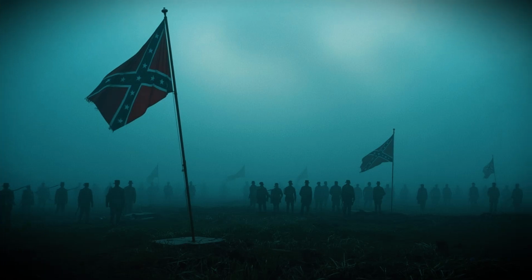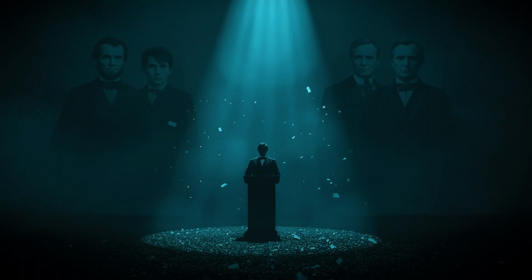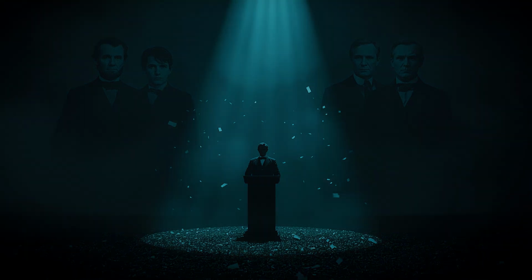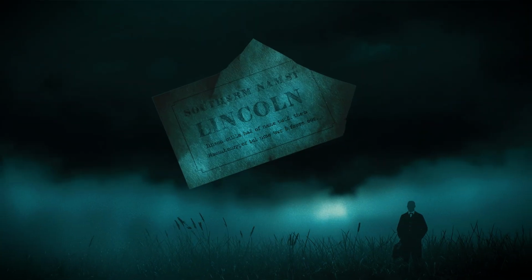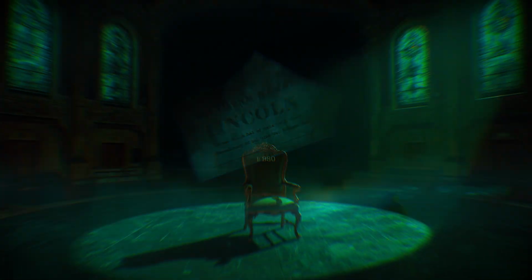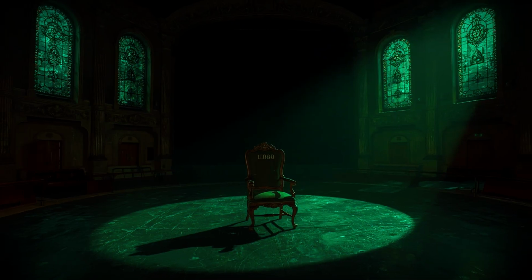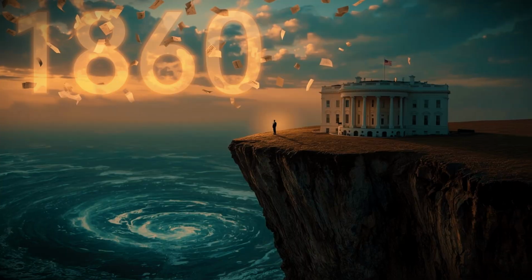In 1860, the American political system reached a breaking point. The presidential contest wasn't a typical two-man race, it was a four-way standoff, a reflection of a nation already split at the seams. Abraham Lincoln, the Republican, won the White House with less than 40% of the popular vote. A minority president for a country that had lost its ability to agree on anything.